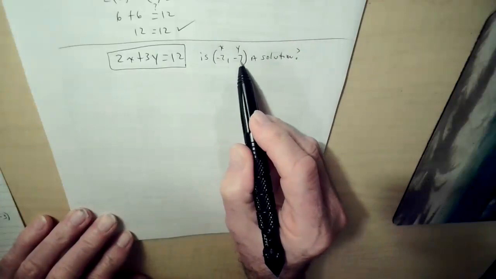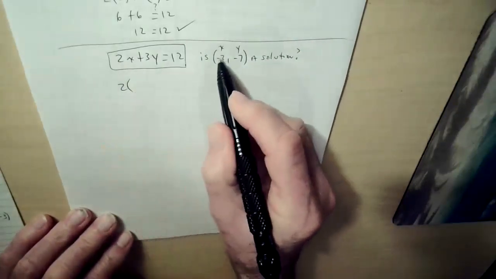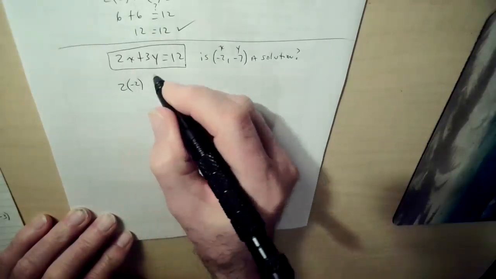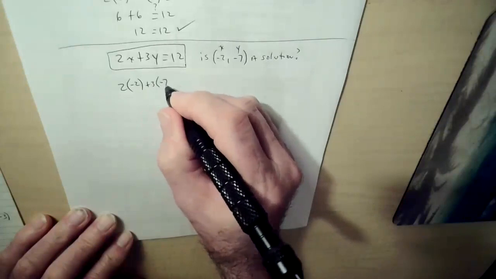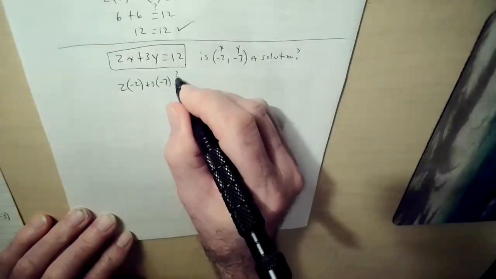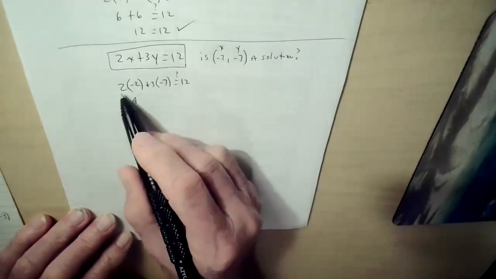This is very, very important. This is the x and this is the y. So we get 2 times x, x is -2, plus 3 times y, y is -7. Does that equal 12? Doesn't look like it, does it?